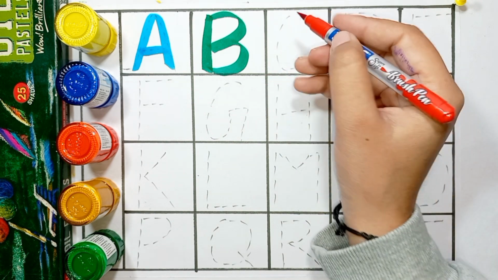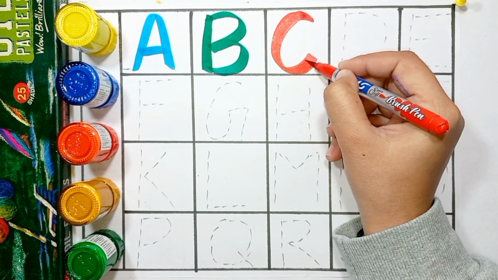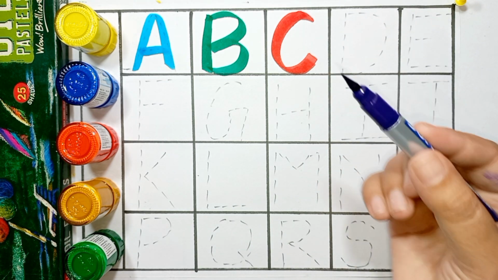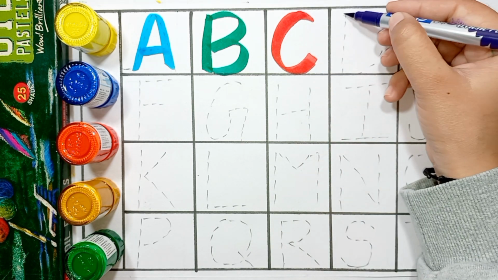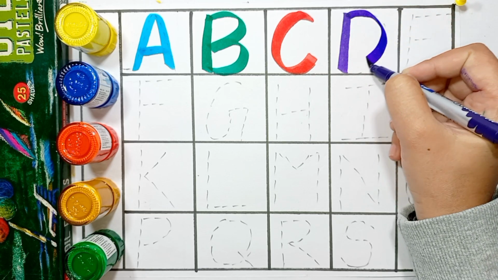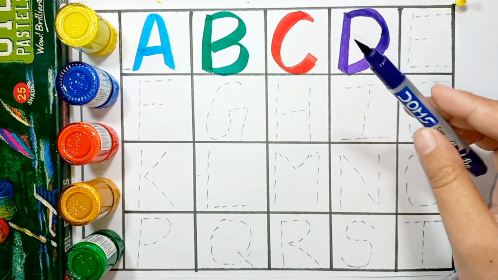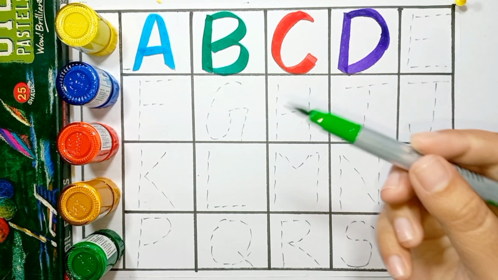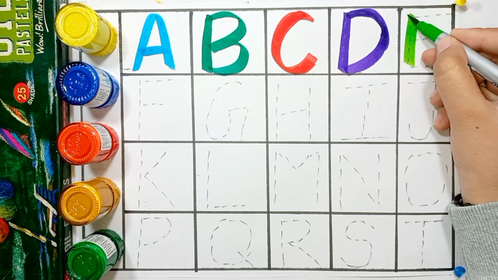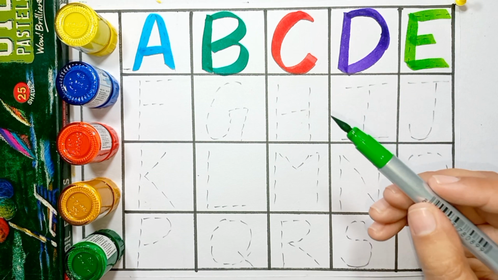Red color. C for cycle. Purple color. D for doll. Green color. E for elephant.